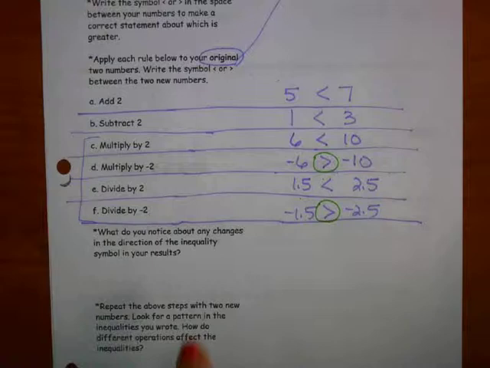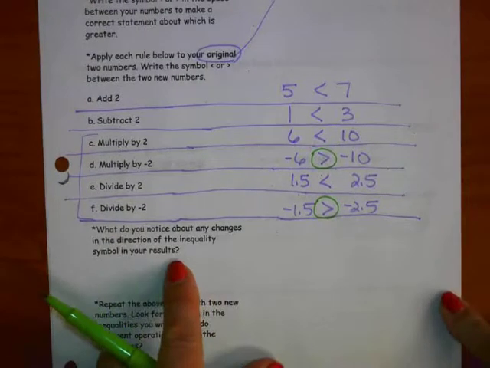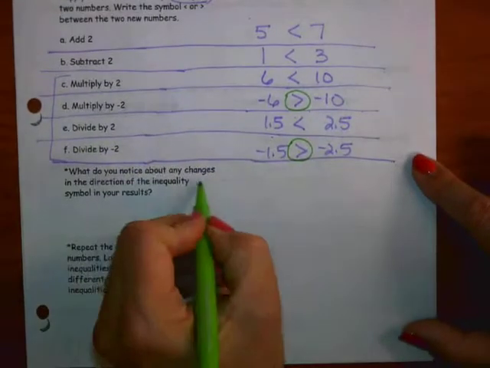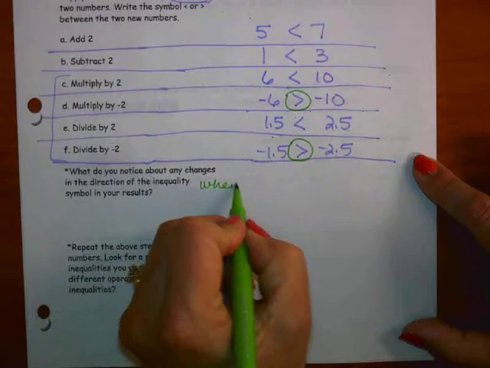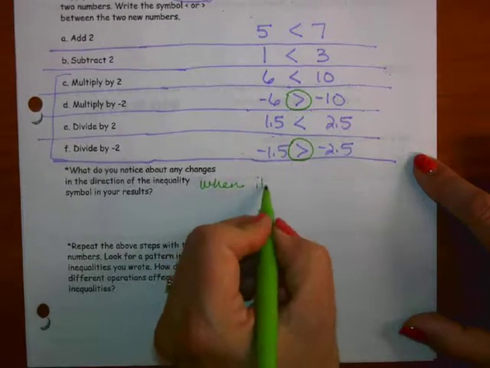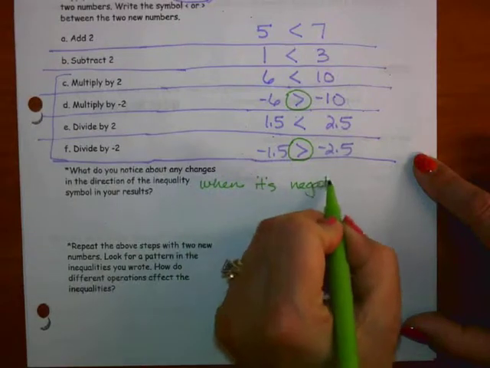What did you put for this one? What did you notice about the changes in the direction of the inequality symbol in your results? Yes, Kendall. When it's a negative number, the smaller number becomes bigger. Oh, okay. Good. And what did you put, Callan? When you multiply or divide a number by a negative number, the symbol flips. Okay.